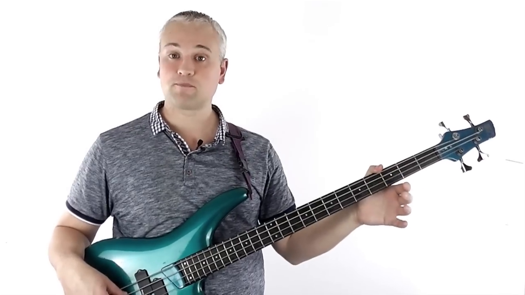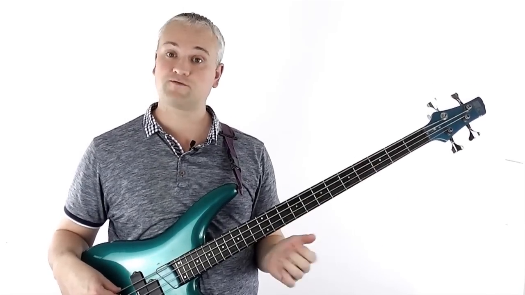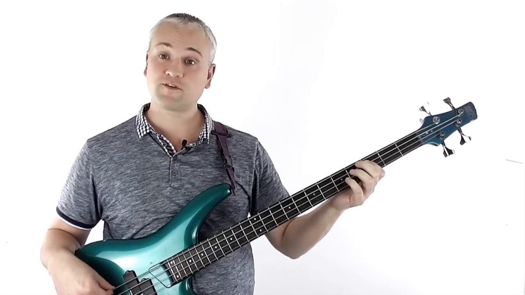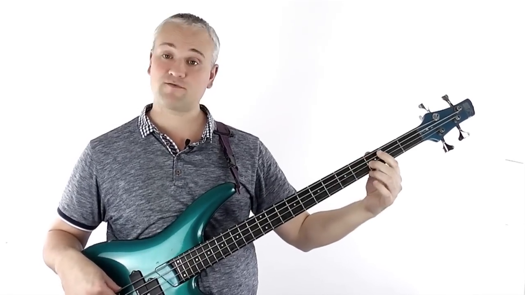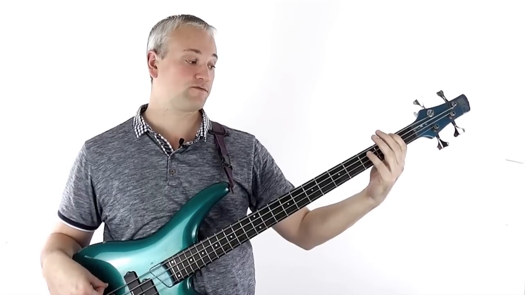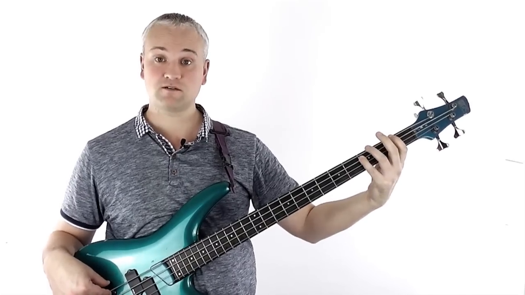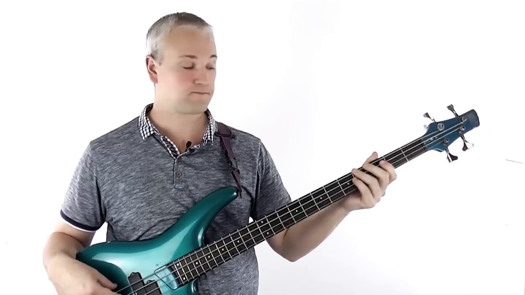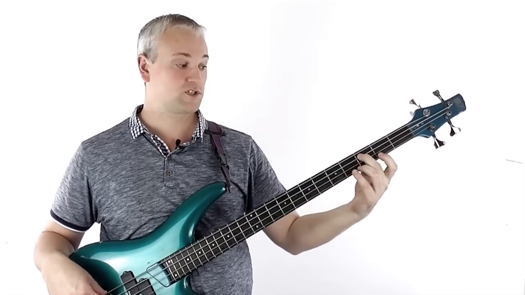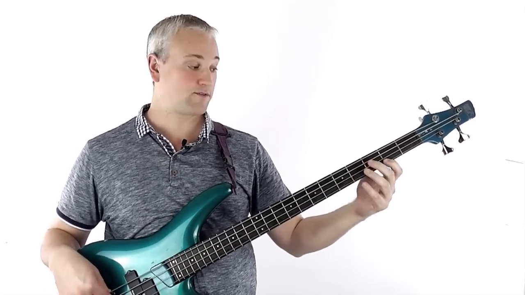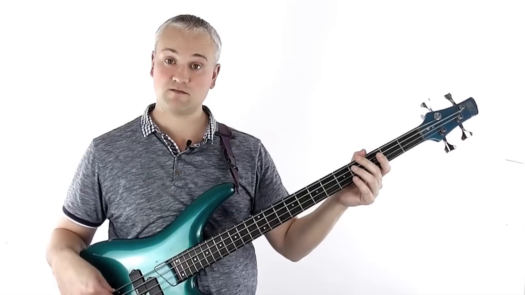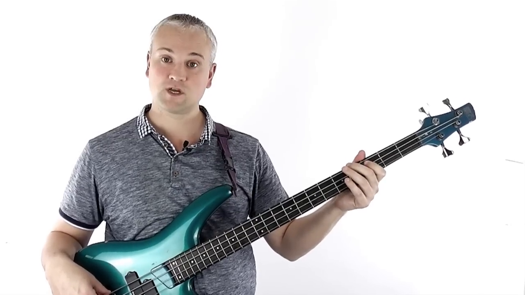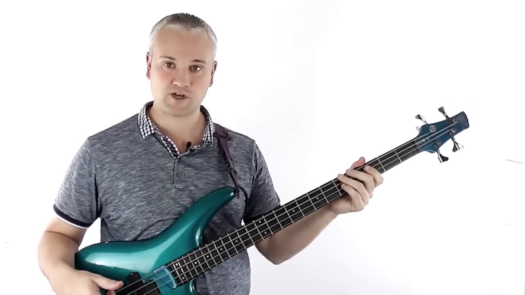So let's try a few examples. We'll try them all in the key of C. So perfect fourth from C, C to F, drop the F down the octave. We've now got F to C, which is a perfect fifth interval. So a perfect fourth becomes a perfect fifth. Major sixth, C to A, drop the A down the octave. We've now got A to C, which is a minor third. So a major sixth becomes a minor third.